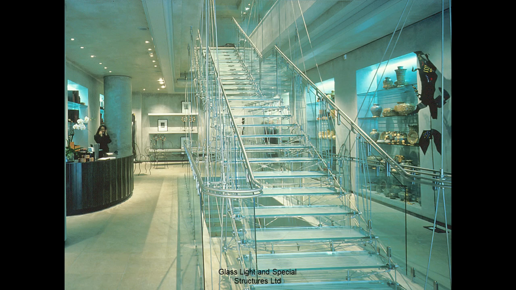So here's a few little examples. Now you will see at the bottom of the screen, Glass Light and Special Structures Limited. Because of the situation we're in, this lecture would normally be given by Tim McFarlane, who is the director of Glass Light and Special Structures. Tim is a pioneer of structural glass, so he gives a far more interesting lecture on it than I do.